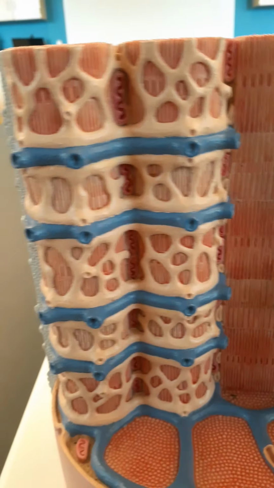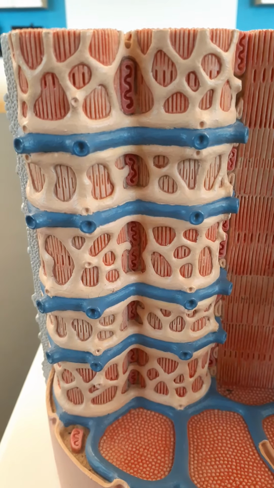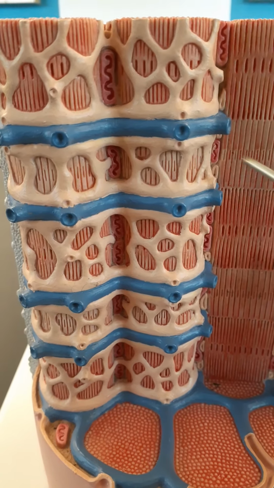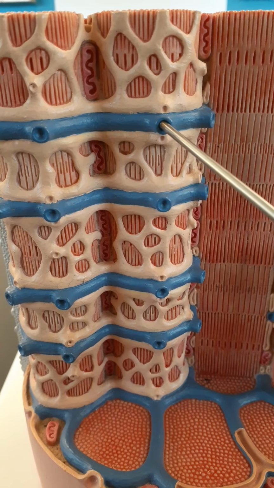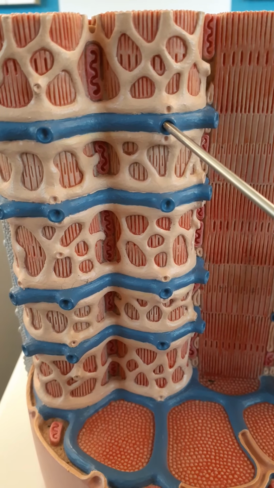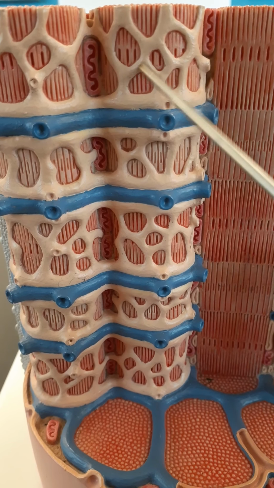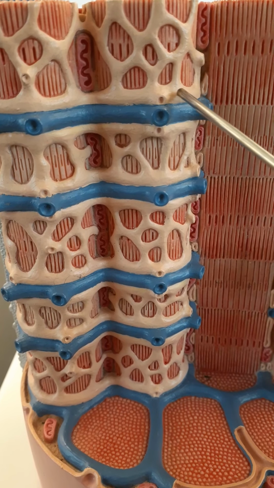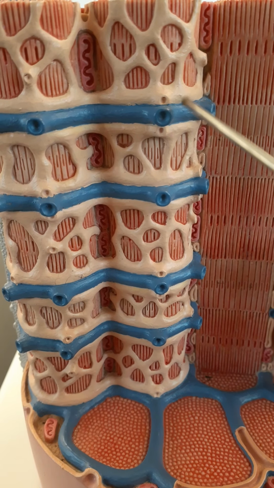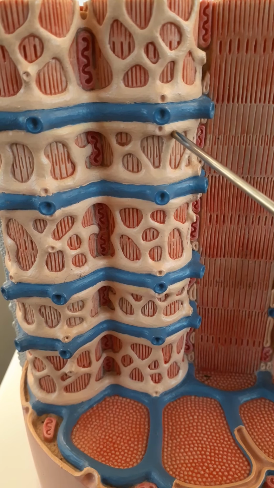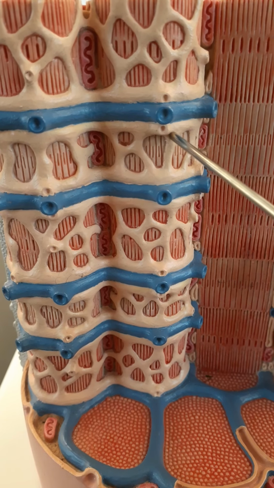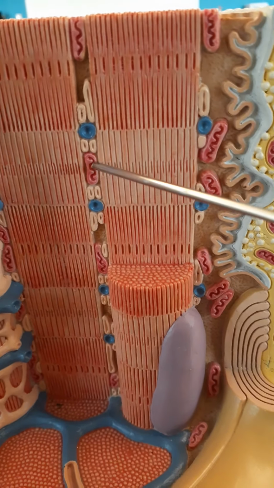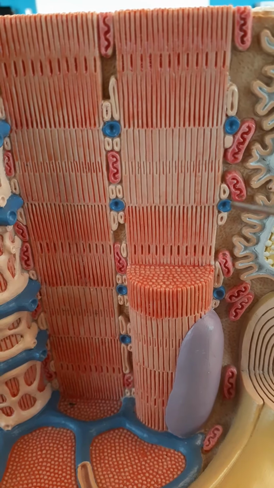Moving to the other side of the cell, these structures are actually present throughout the entire cell, but for the sake of the model, they have been reduced to just one side. These little blue tubules here are called the T tubules or transverse tubules. This kind of mesh, lighter color right here, these are the sarcoplasmic reticulum. Together, this part of the SR, or sarcoplasmic reticulum, the T tubule, and this part of the SR are collectively called the triad.